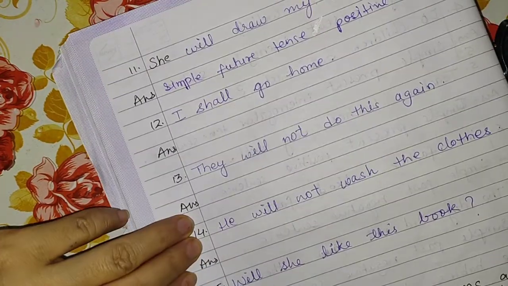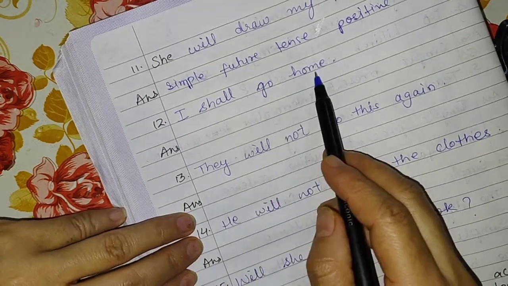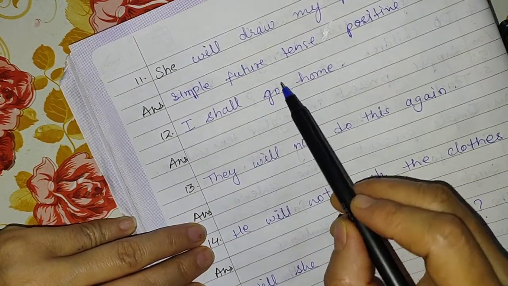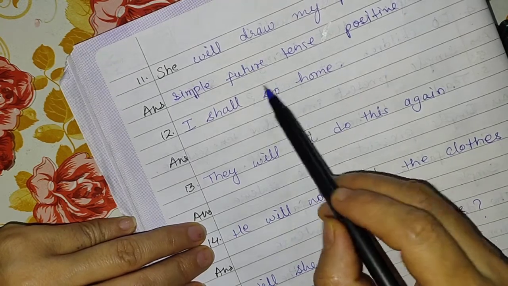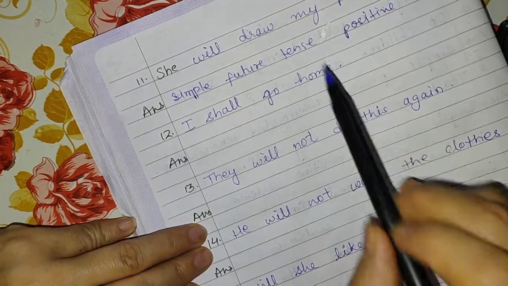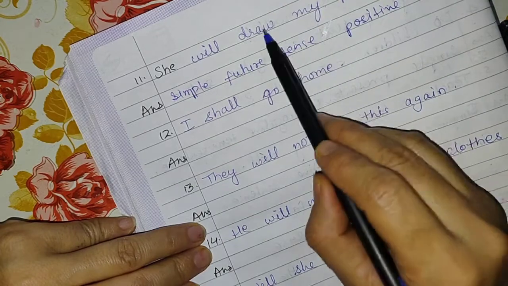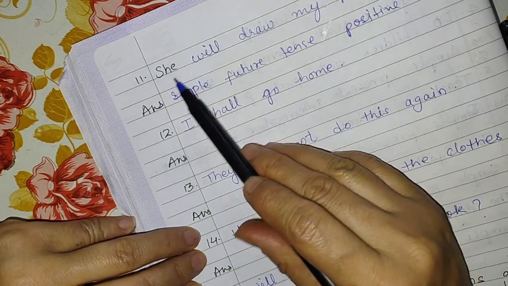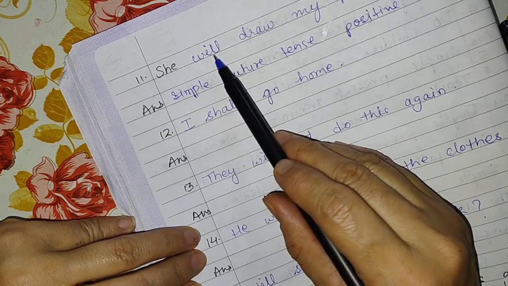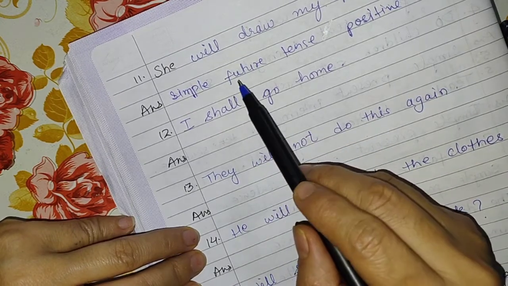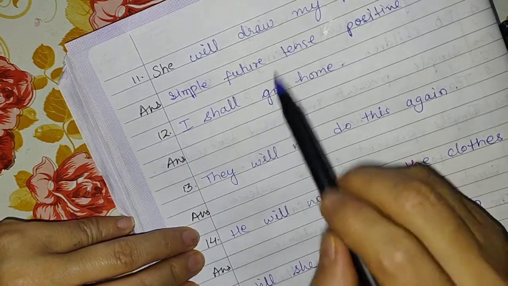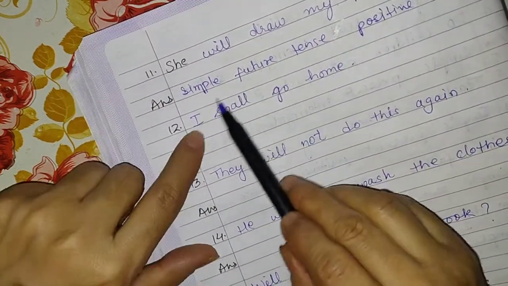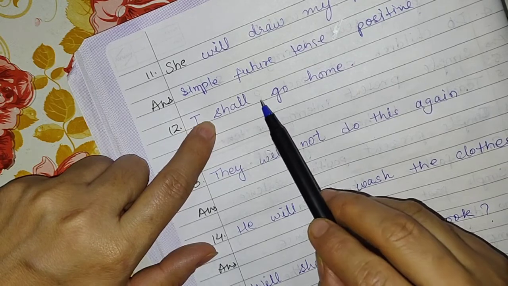Next is, I shall go home. Now the verb form we have used here, go, is in first form. In the previous sentence, sentence number 11, the verb draw was also in first form. So when we are using will or shall, we use the first form of the verb in future tenses also. Now in I shall go home, shall proves that this is future tense.